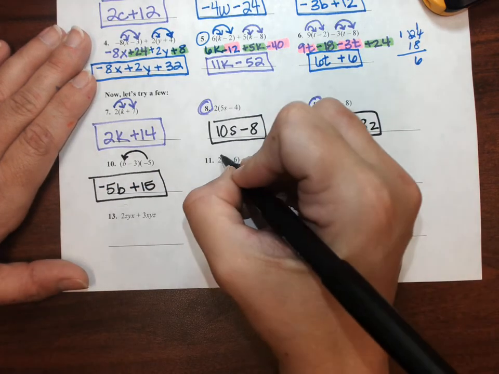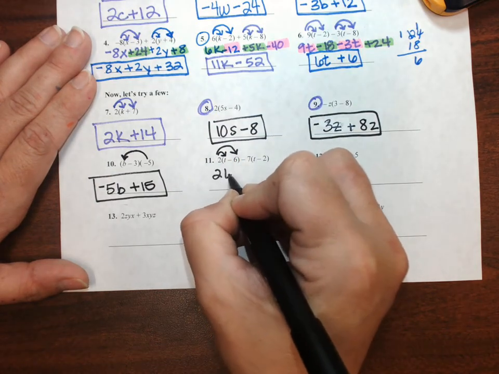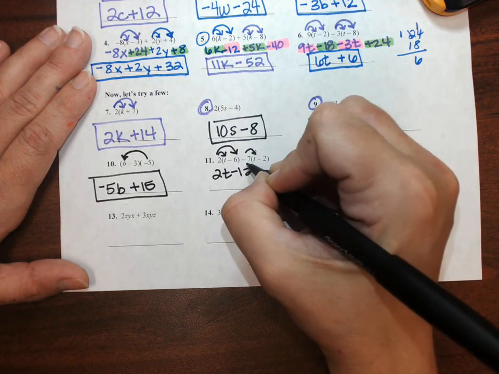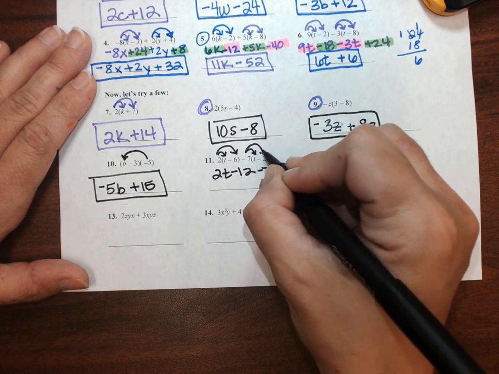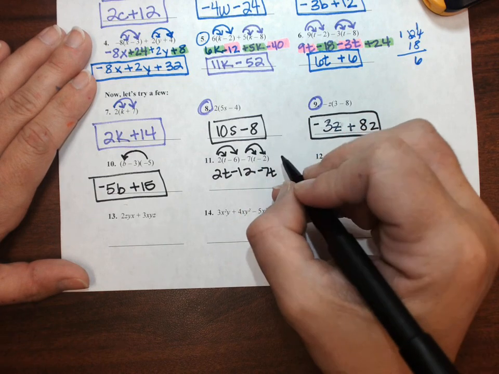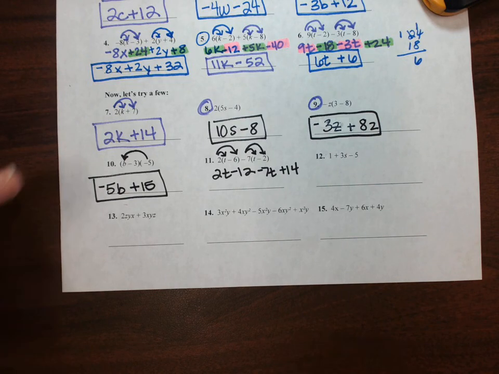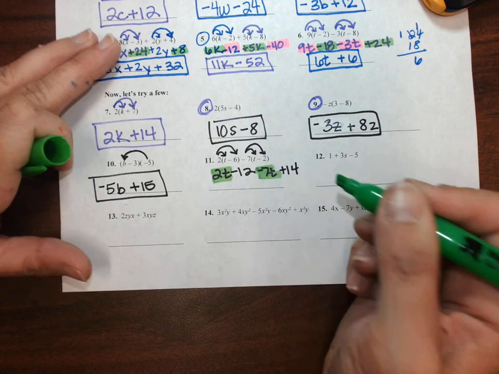All right, now we're doing 2 again. 2t minus 12. Negative 7 times t is negative 7t. And negative 7 times a negative 2 is a positive 14. So 2t minus 7t.